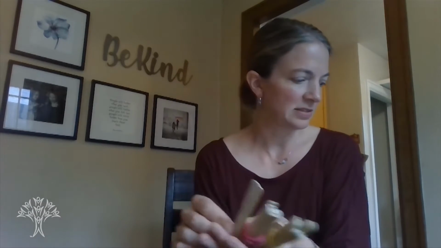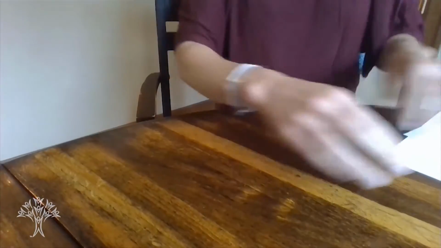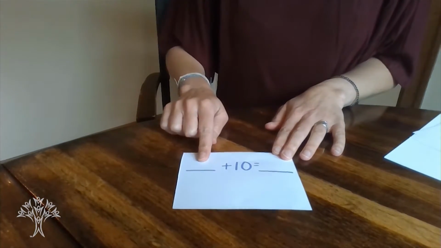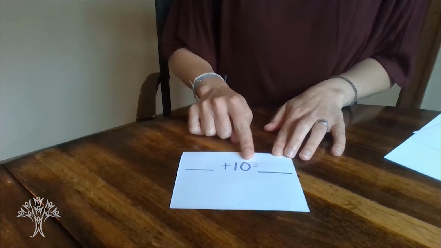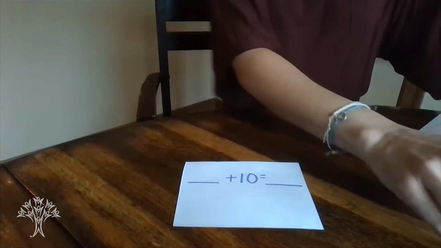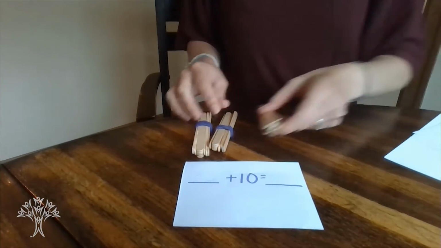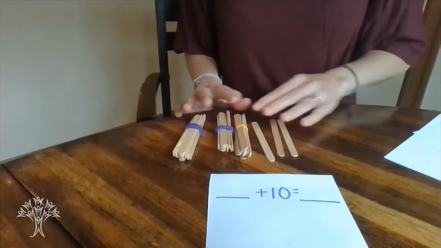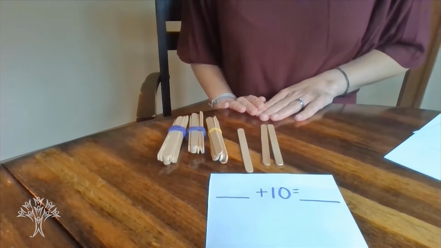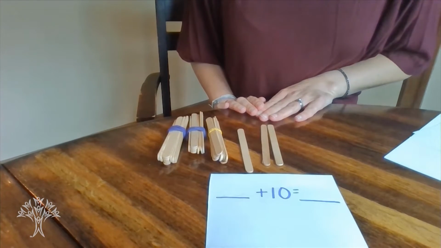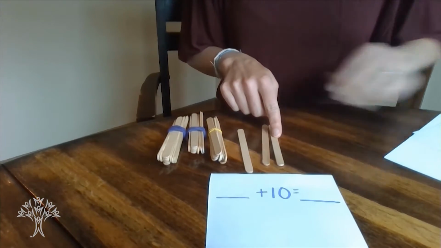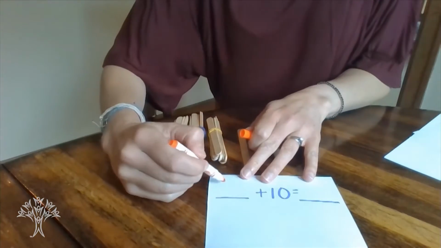So let's practice this. I'm going to lower my screen so you can see the table in front of me. And I'm going to put out an equation that says I have something plus 10 equals something. So we're going to start with what we have in the beginning. We have this many sticks. Quickly count that and whisper that to somebody near you. So we have 10, 20, 30, 31, 32, 33. So we'll fill in this part of the equation.